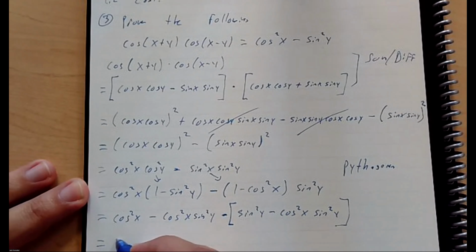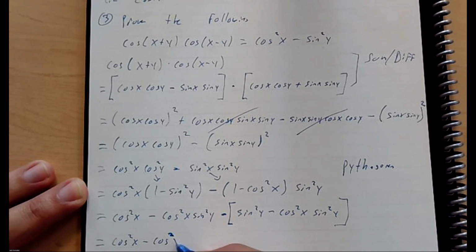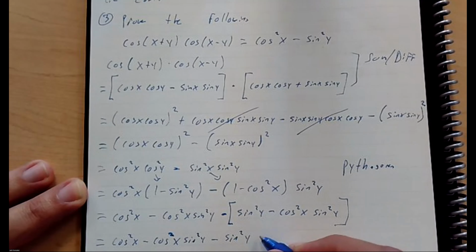So distribute the sign then. So this will be minus sine squared plus cosine squared x sine squared y.